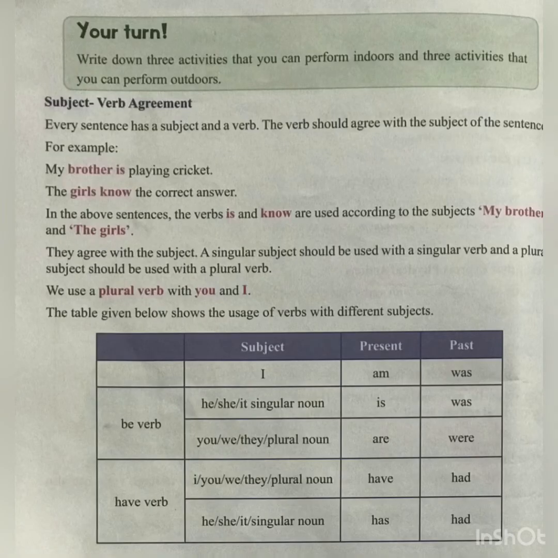Now children, next is very important topic, that is subject verb agreement. Okay, so every sentence has a subject and a verb. The verb should agree with the subject of the sentence. So children, let's first understand what is subject. Subject वो होता है जिसके बारे में हम बात कर रहे होते हैं या जो काम कर रहा होता है उसको हम सब्जेक्ट कहते हैं. ठीक है. Now subject verb agreement means subject अगर singular है तो verb भी singular होना चाहिए, और अगर subject plural है तो verb भी plural होना चाहिए.